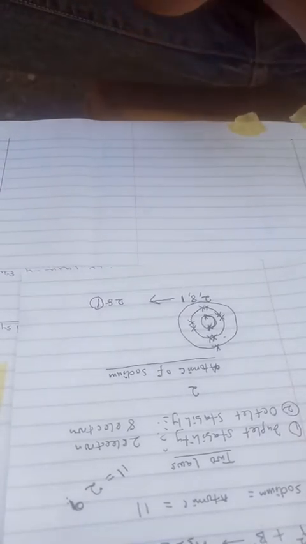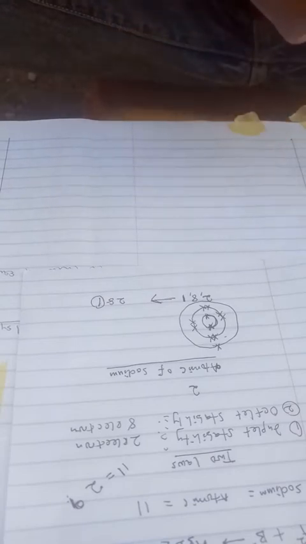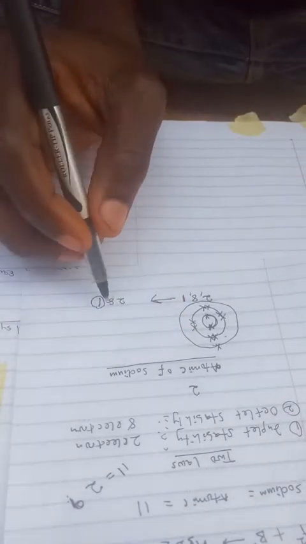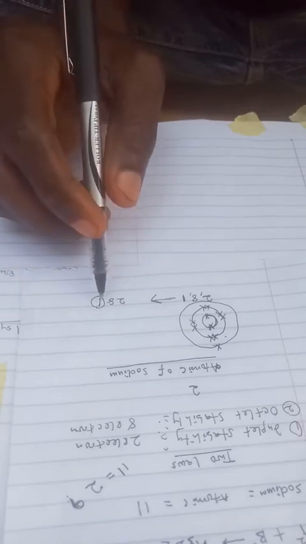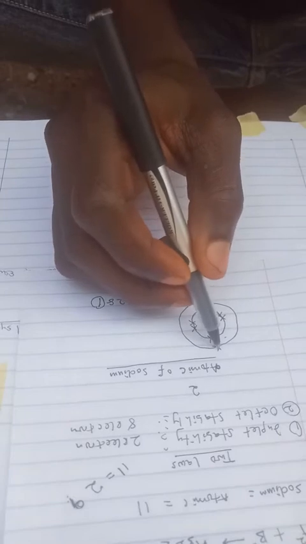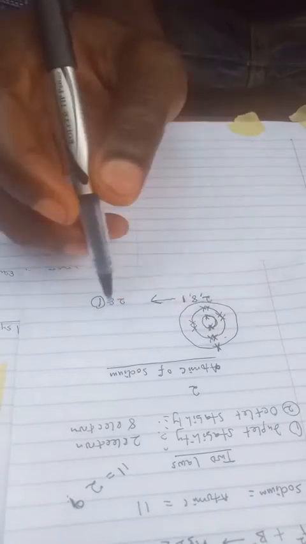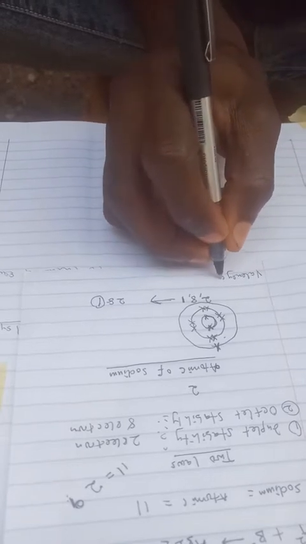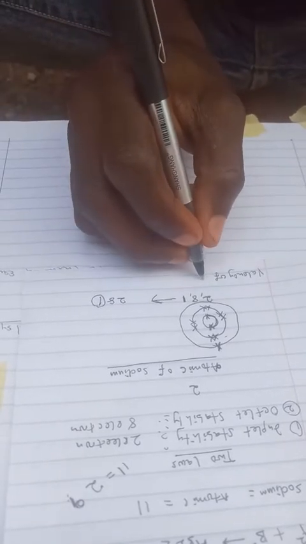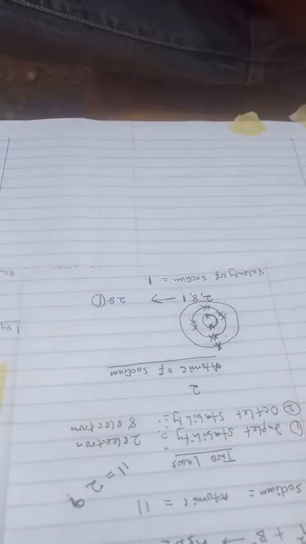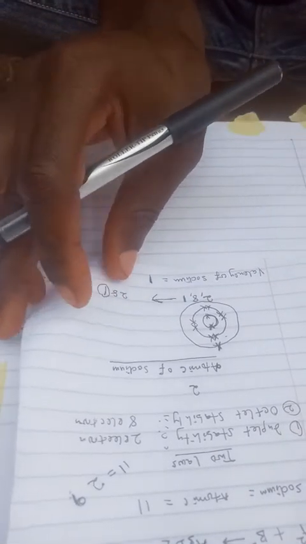From the definition, I said valency is the combining power of an element, or the number of electrons in the outermost shell. We can say from here that after we arrange our electrons in the shells, we have 1 here. So this is the outermost shell. So the valency of our sodium is 1.